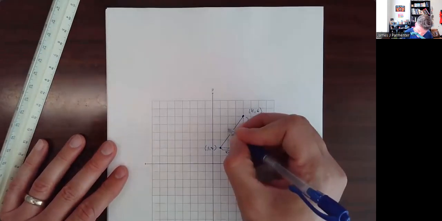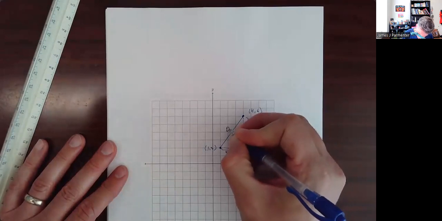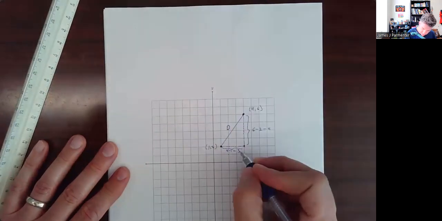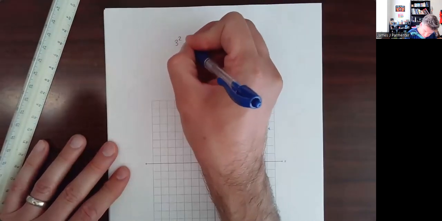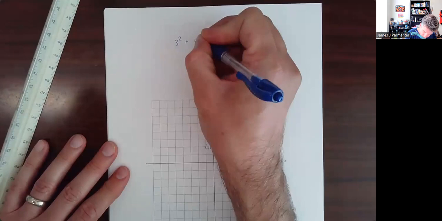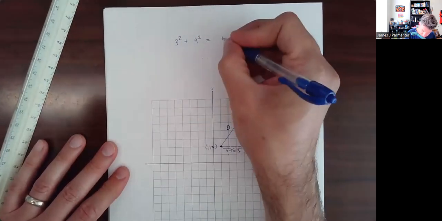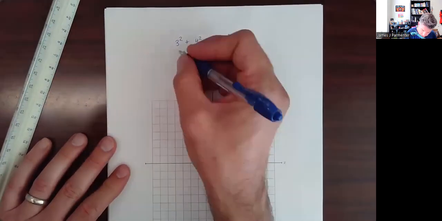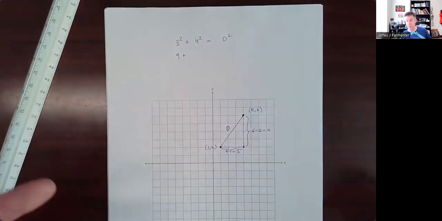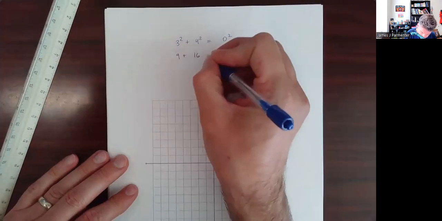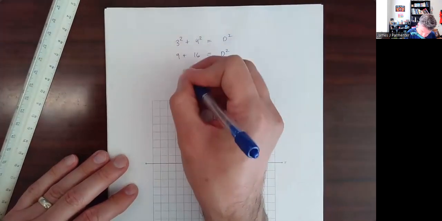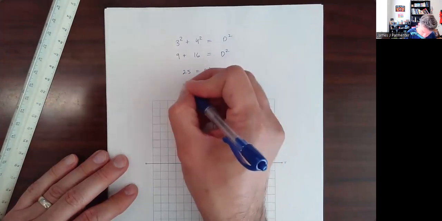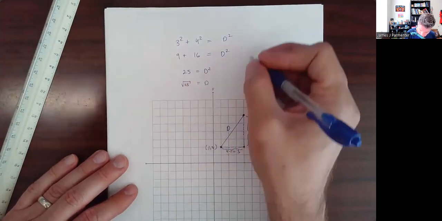So I'm going to call this distance capital D. It's pretty standard. And then I'm going to say, well, I know that this length squared, 3 squared, plus this length squared, 4 squared, equals that length squared, which is D squared. And then I can actually find the length here. I picked these nice numbers, so it will come out nice. It's not always going to come out nice. 9 plus 16 is D squared. 25 is D squared. So D is equal to the square root of 25. And so D is equal to 5.